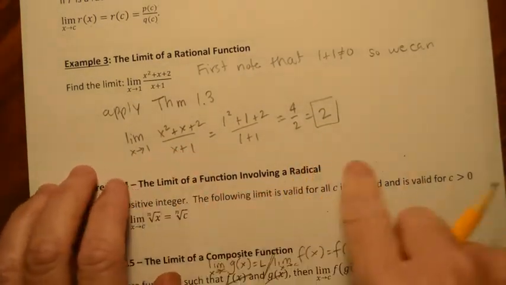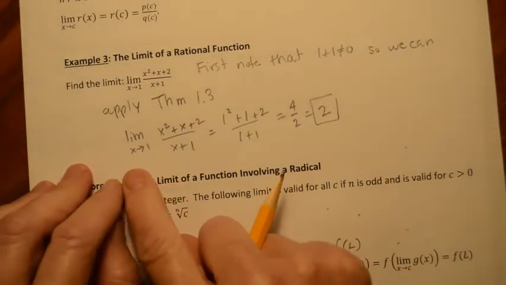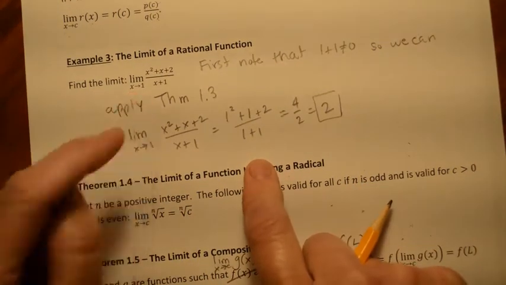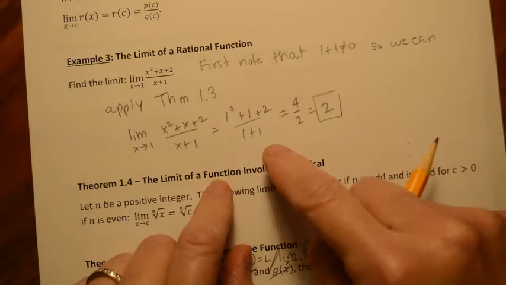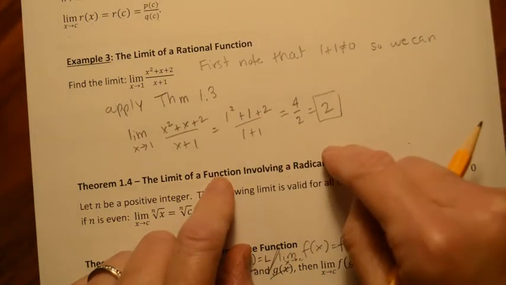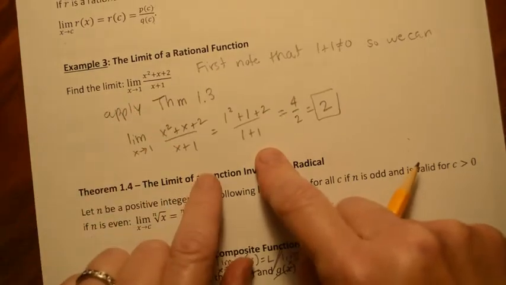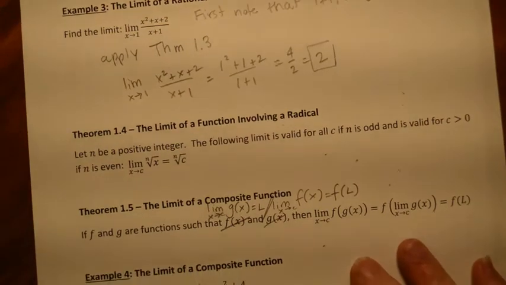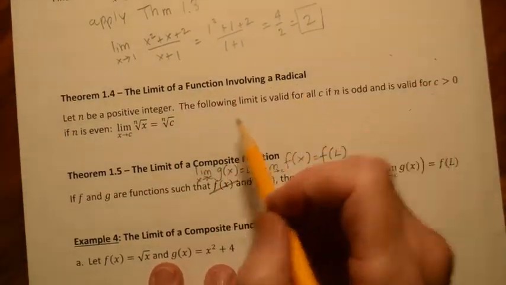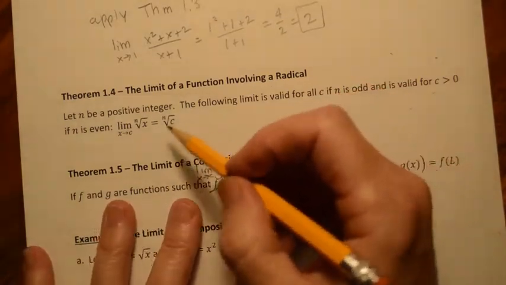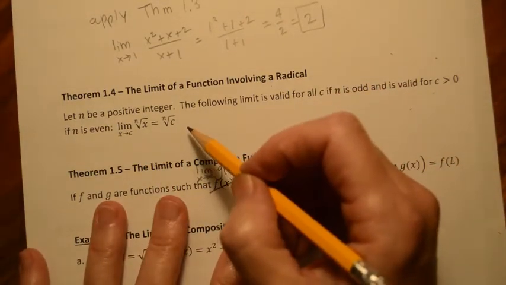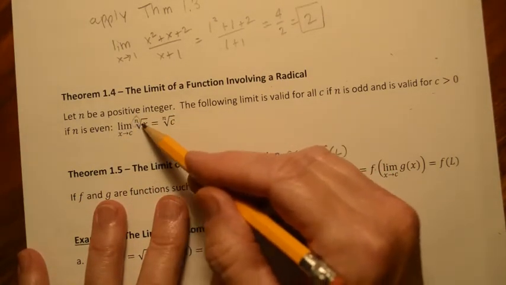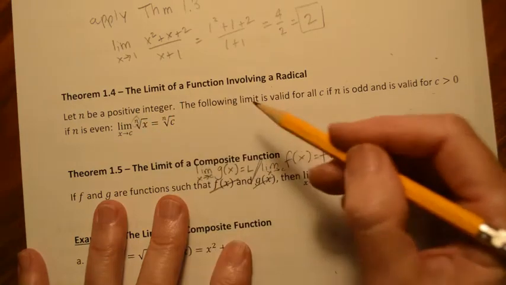Again, before we would have done a table, so we might have chosen values like 0.9, 0.99, 0.999, values that approach 1 from the left, and then we might have chosen 1.001, 1.01, 1.1, values coming in from the right. But here we can just directly substitute it in there. Okay, let's take a look at what happens when we end up with a radical. So again, we're just building up different types of algebraic functions here. So let n be a positive integer, maybe like 3 or 7. So here we're talking about the cube root, the 7th root, something like that.